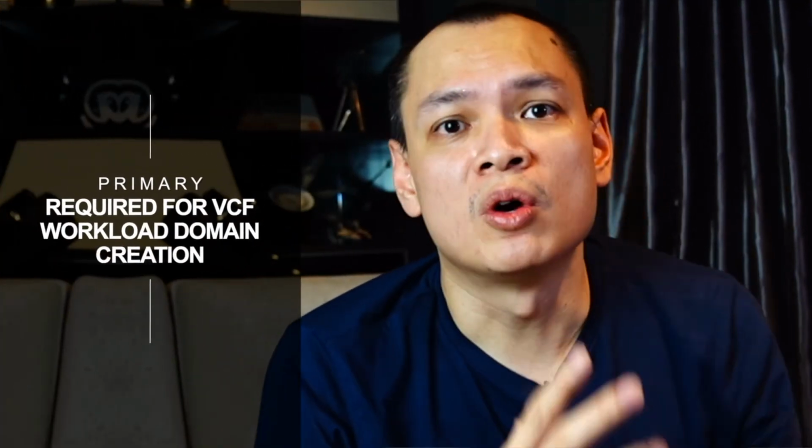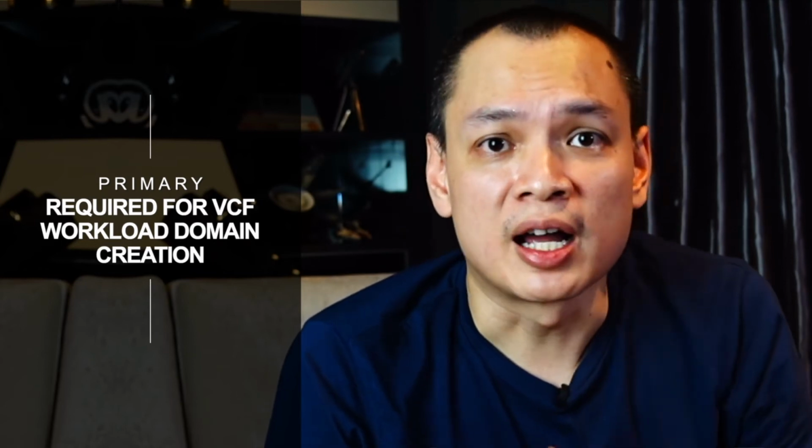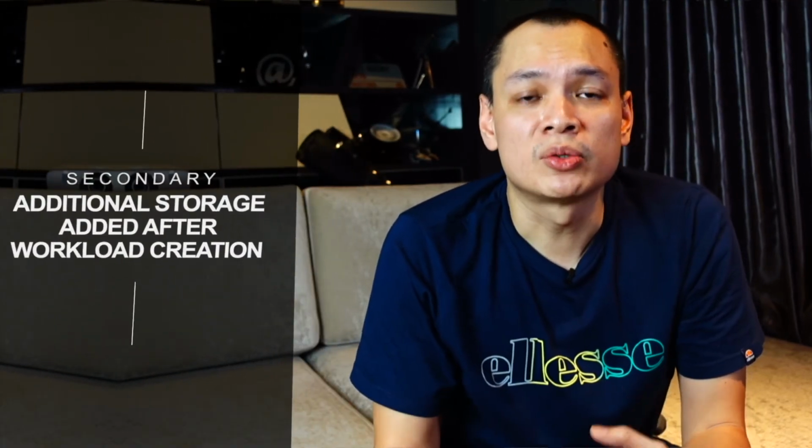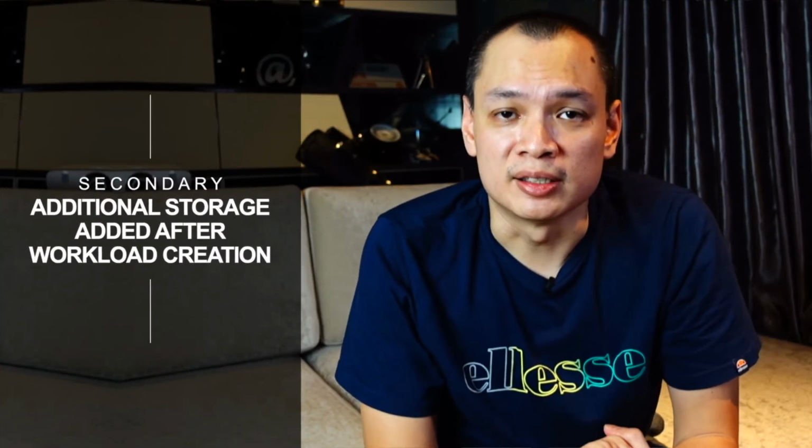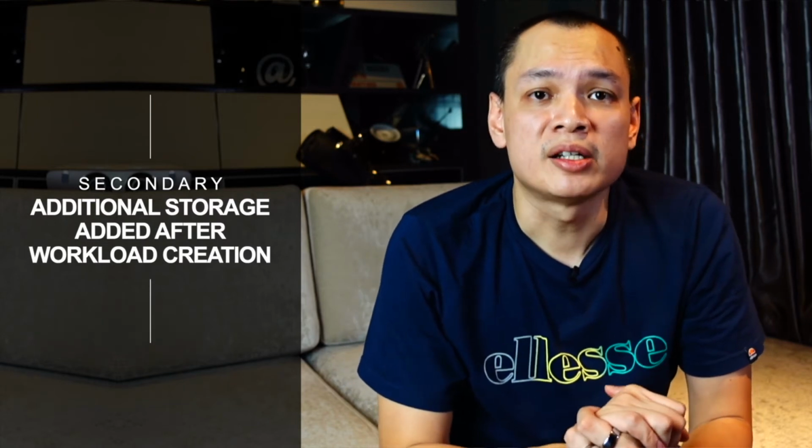So what's the difference between primary and supplementary storage, you may ask? I forgot to talk a little bit about that. Primary storage on VCF simply means that when you start a workload domain, you can actually define the storage as the one that you built the domain on. Supplementary storage can only be added subsequently after the domain has been created. So that simply means that you can't actually use vVols to bring up a cluster, but you can subsequently add it in if you needed to.